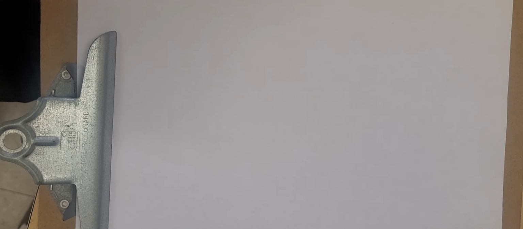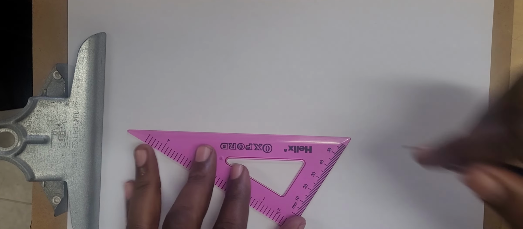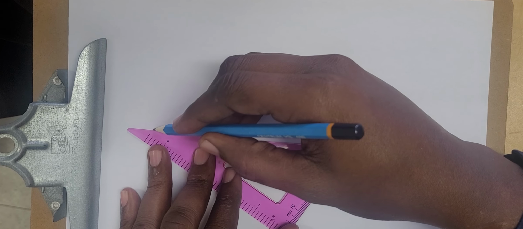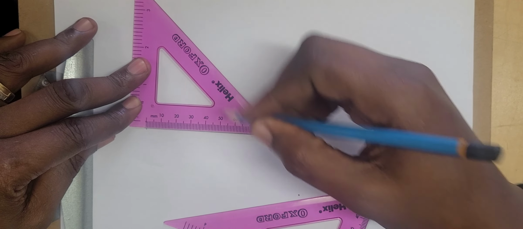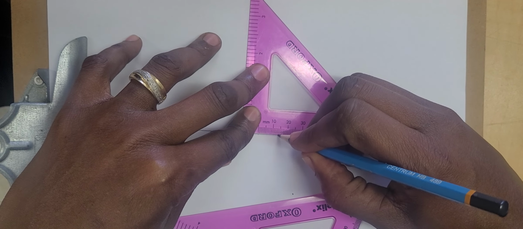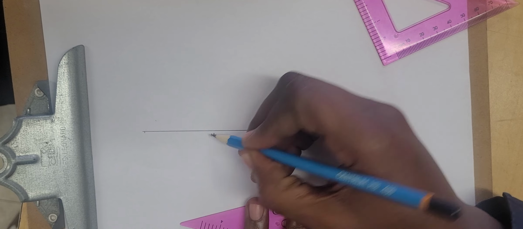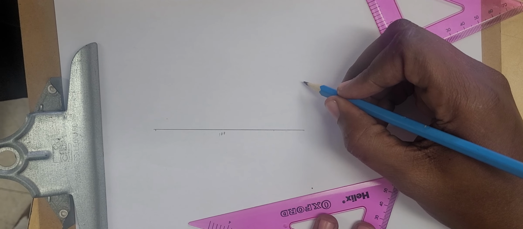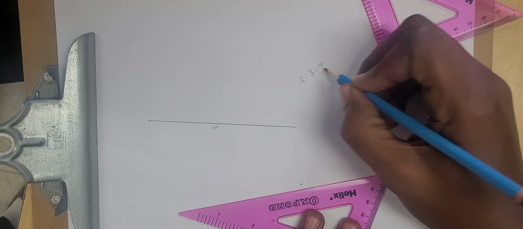Going to construct a triangle given the perimeter and the ratio of the sides. So let's say they have given you a perimeter of 100. You would draw your line at 100, which is what we have here. So now the line is done at 100. Let's say the ratio is 2, 3, 4.